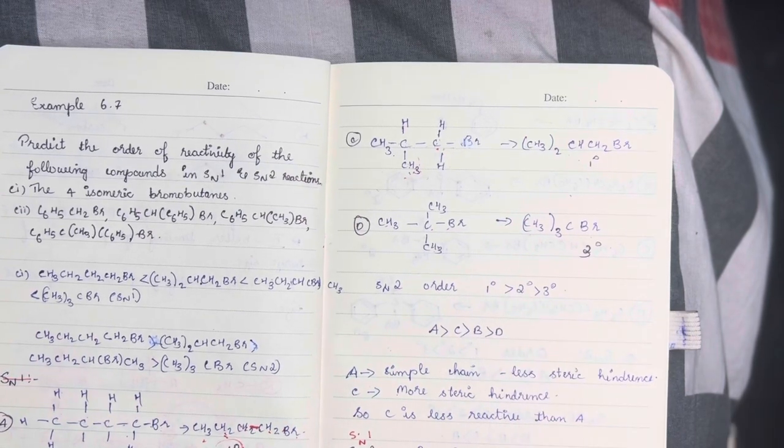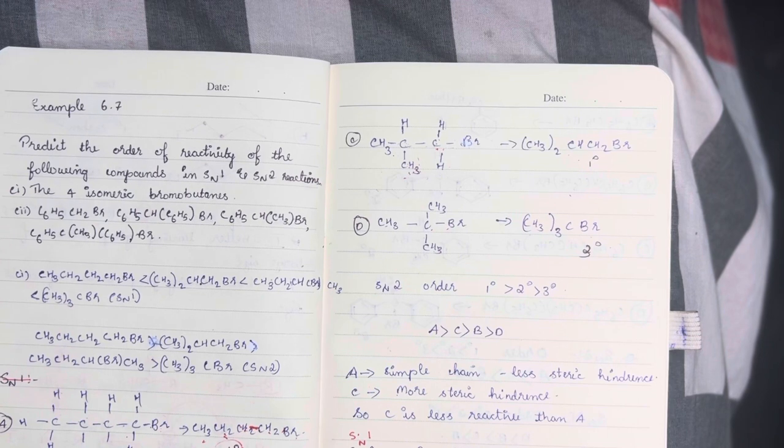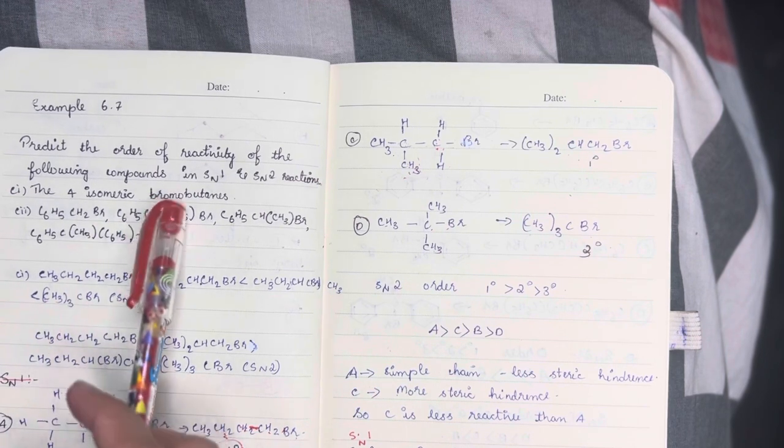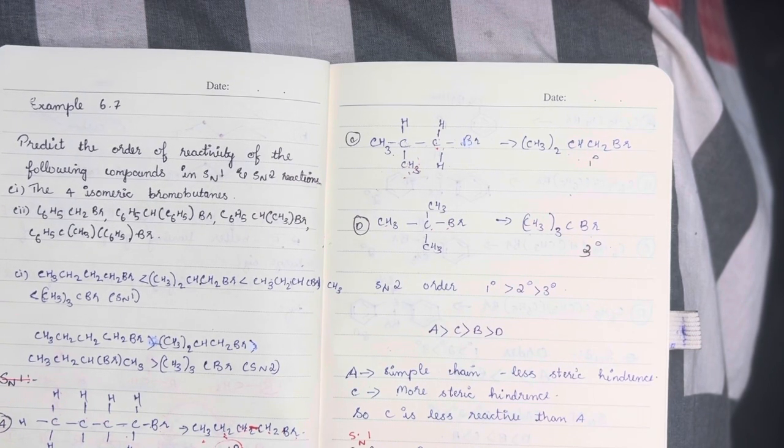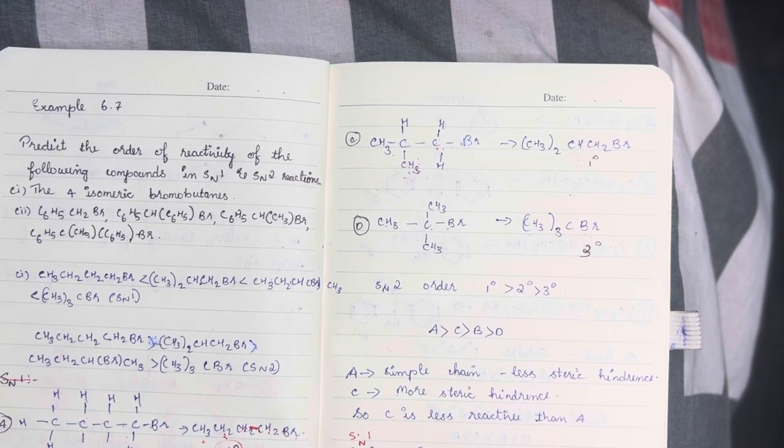So here the question is, among the 4 isomers of bromobutane, predict the order of reactivity in SN1 and SN2. We have to predict the order of reactivity for both the SN1 as well as the SN2 mechanism. So I hope you are well aware of the SN1 as well as the SN2 mechanism, right? SN1 is a substitution nucleophilic unimolecular reaction, and SN2 is a substitution nucleophilic bimolecular reaction.